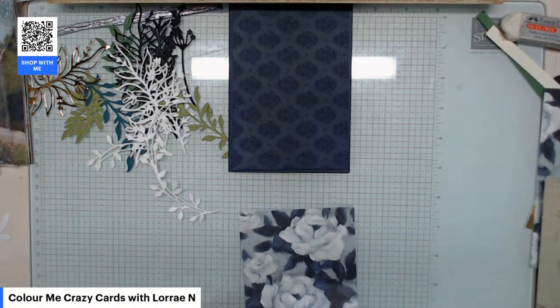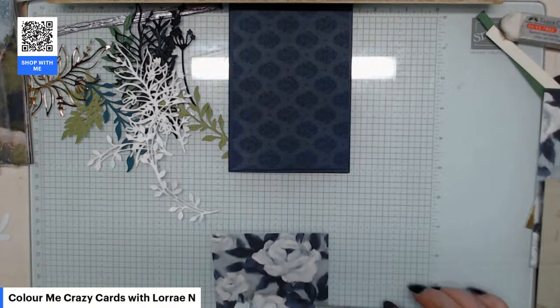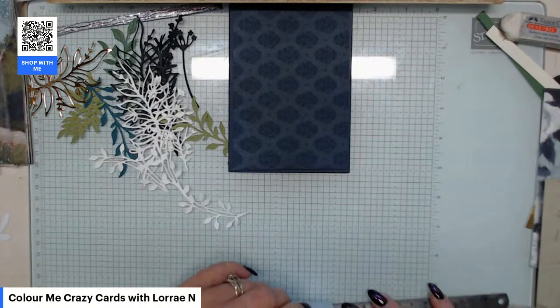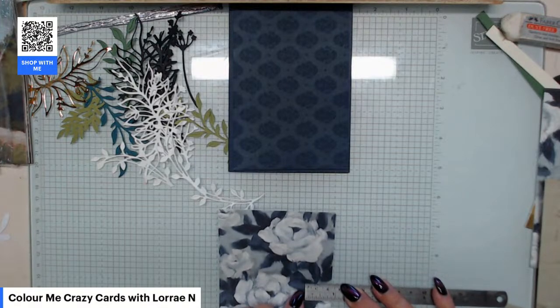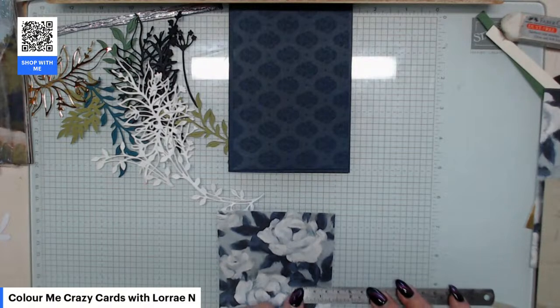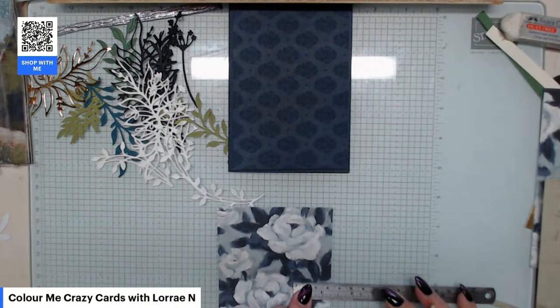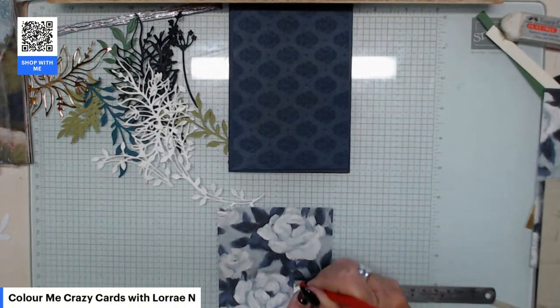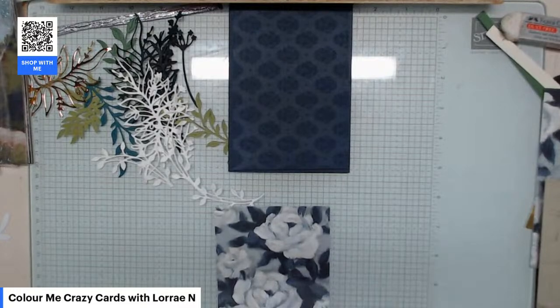And then in the center, I made that little mark there so that I could see where my center line was, which is there. And I'm going to measure in 1 1/4. There it is there, 1 1/4. And I'm just going to pop a little mark there. Now we're going to be able to get rid of those.